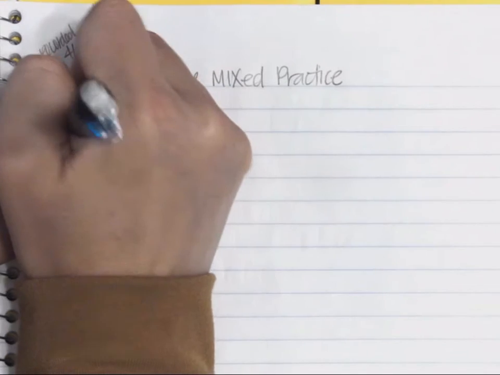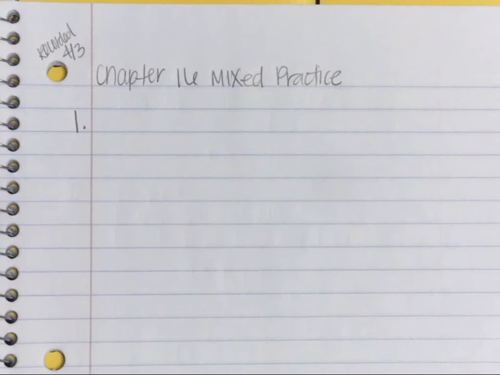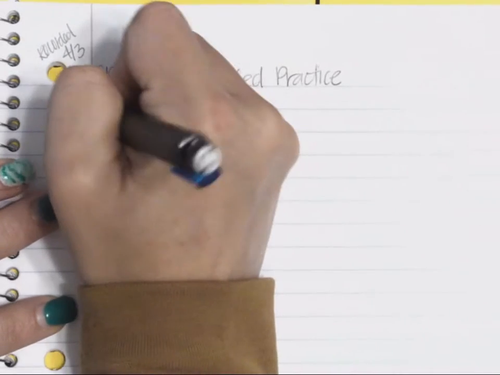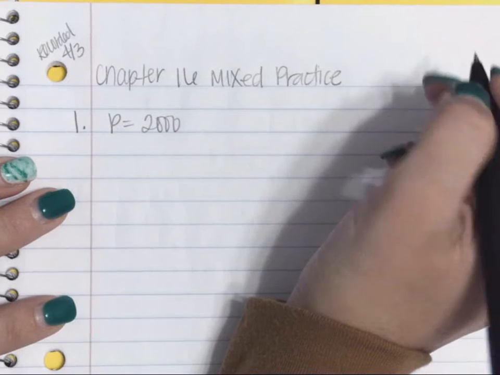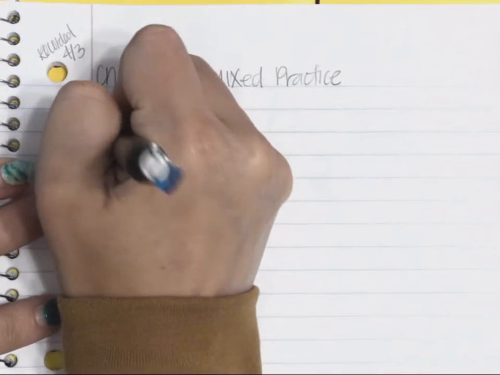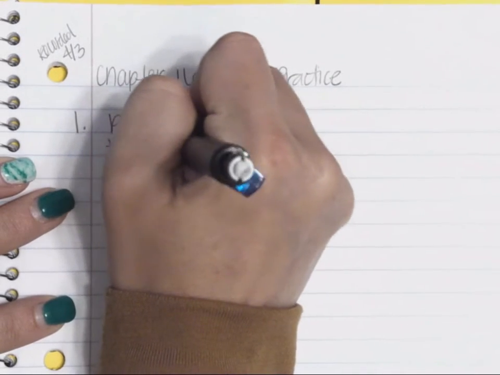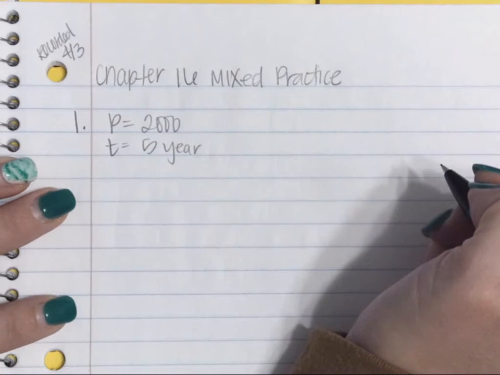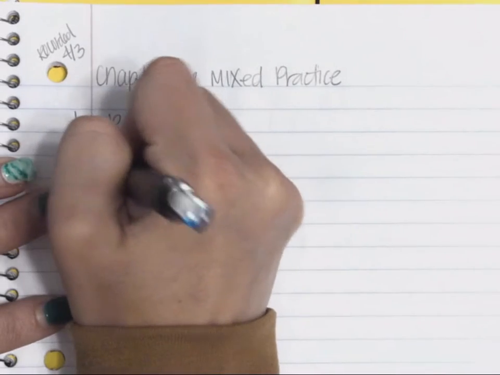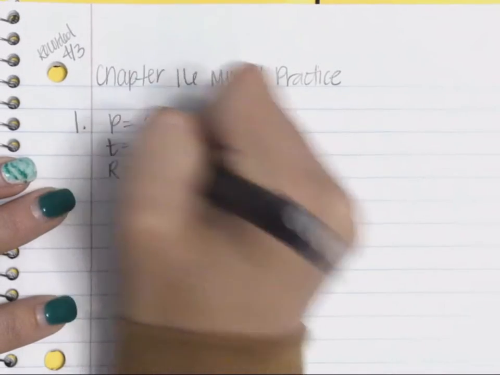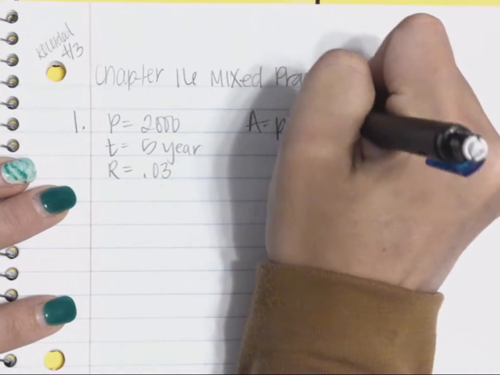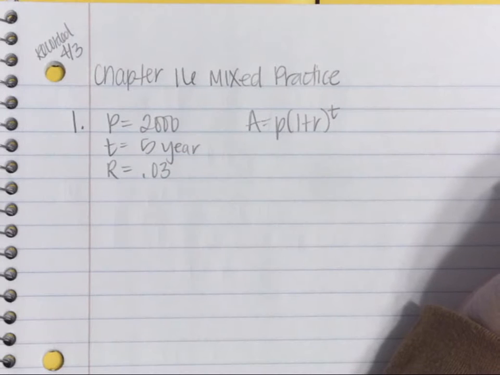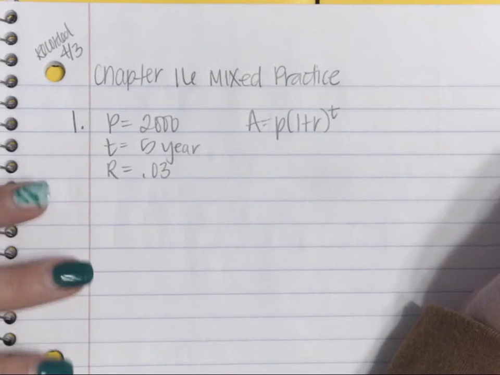So number 1 says, Mrs. Tolbert invested $2,000 in a 5-year CD. So she invested $2,000. Your principal would be $2,000, so P is $2,000, a 5-year CD. So there is your time. That pays 3% interest compounded annually. So our rate is 0.03. And right when I see compound, I would write down your compound interest formula. What will the CD be worth at the end of the 5 years?